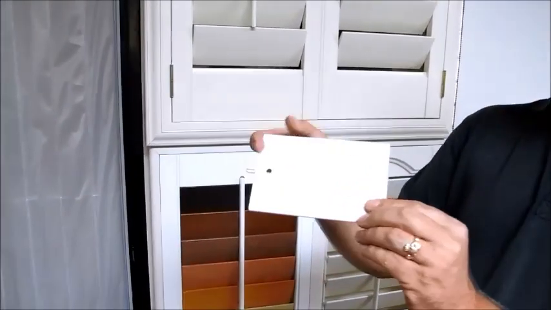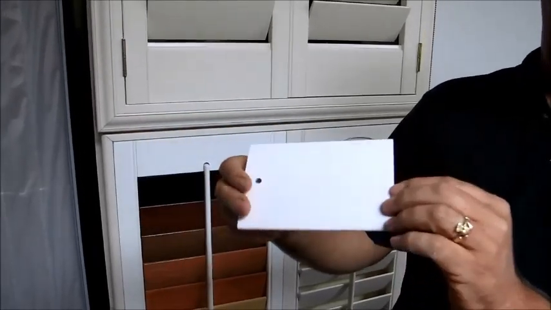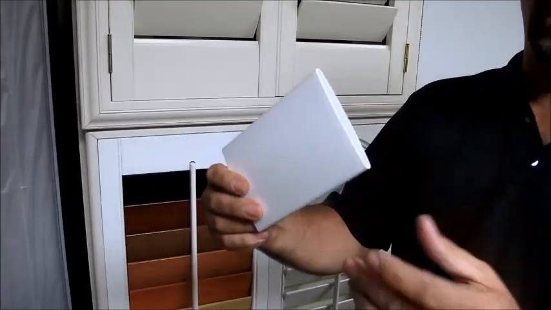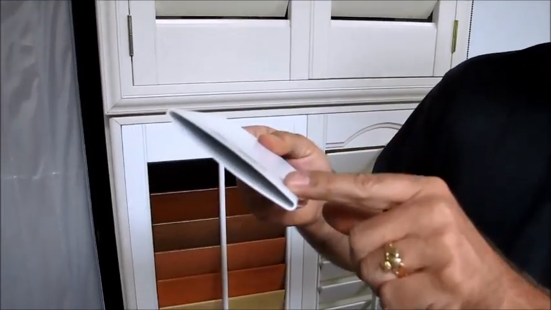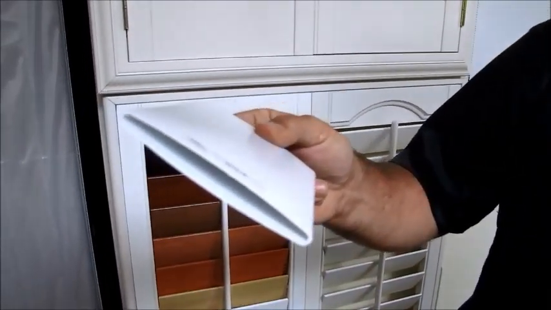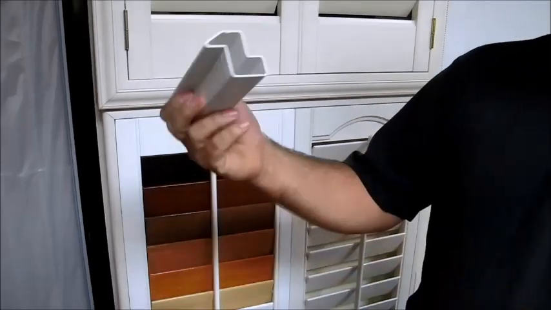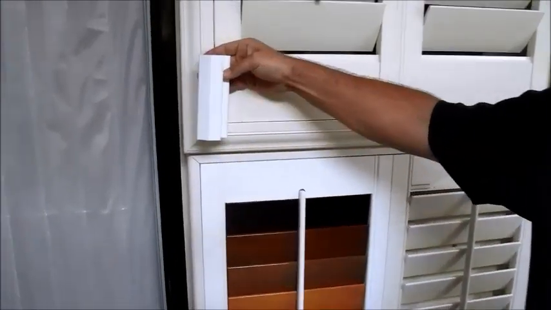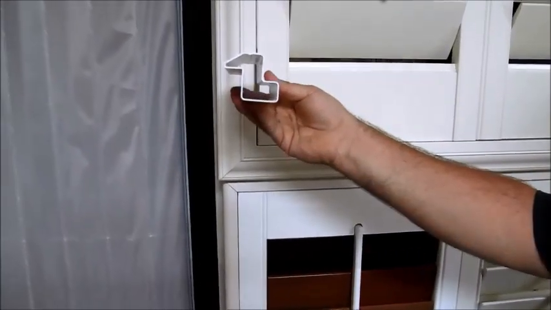As you can see here, this is a typical louver. Again, vinyls come in white for the most part and off-whites. Here you've got a hollow vinyl, so the insert of the material is completely hollow. This is a louver. Here's a frame to a hollow vinyl. This would be the side frame that goes on the side here. And as you can see, this is completely hollow.